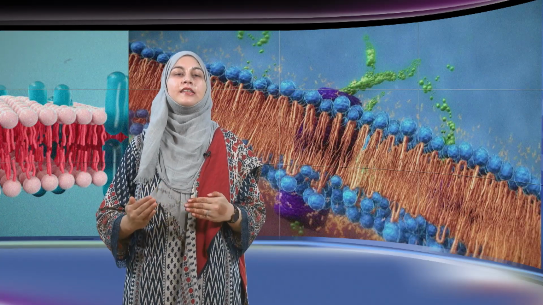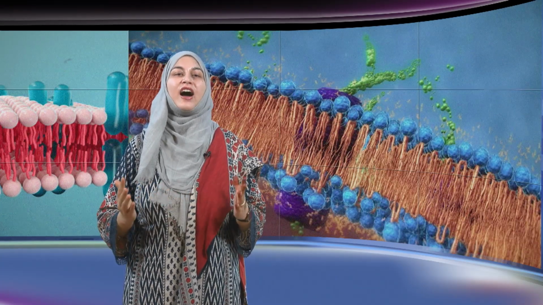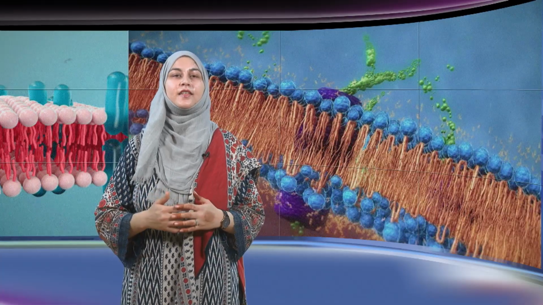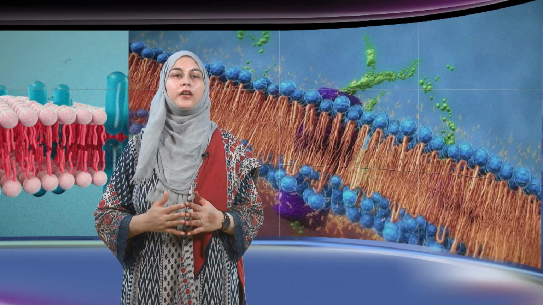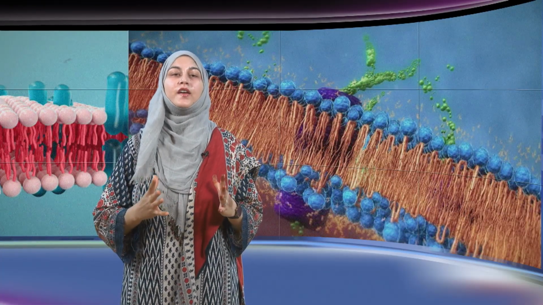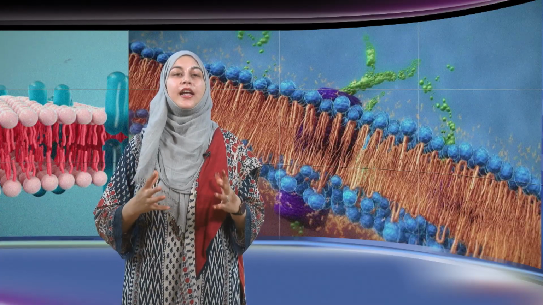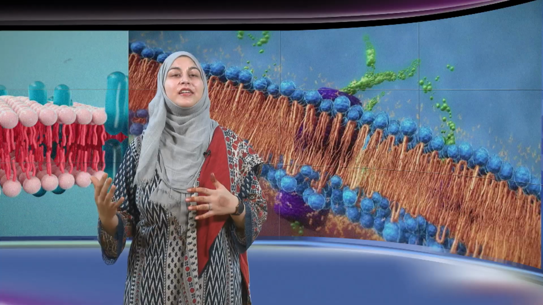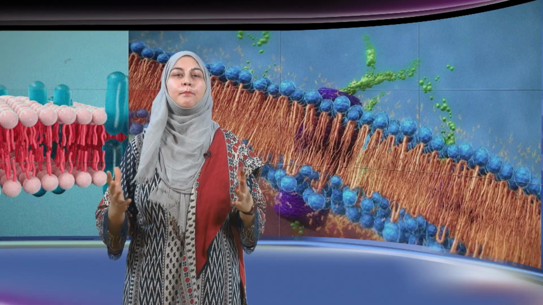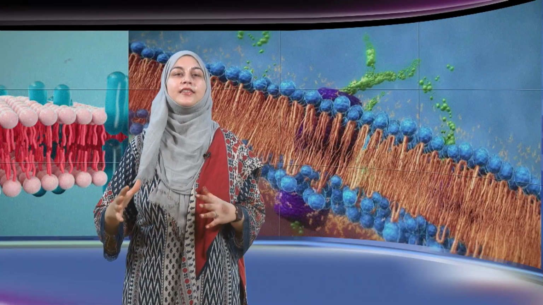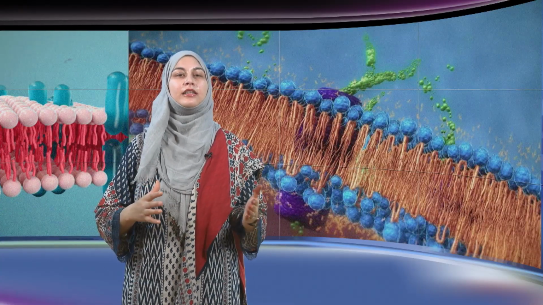This process is essential for maintaining concentration differences of ions and other substances across the cell membrane, which are critical for various cellular functions. It ensures cells can accumulate essential nutrients, maintain ion balance, critical for processes like nerve impulses and muscle contraction, and expel the waste even under unfavorable conditions.